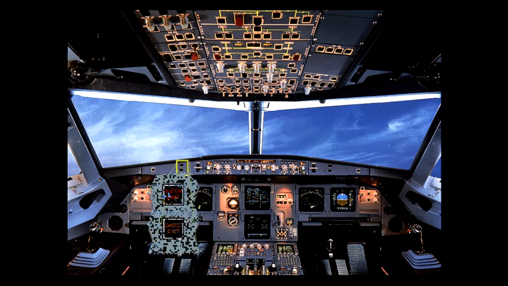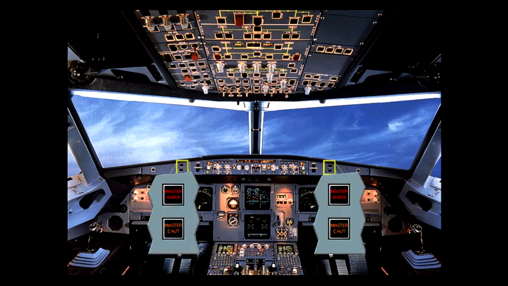In front of each pilot there are two attention getters, a red master warning and an amber master caution. As a further means of getting the pilot's attention, there is a loudspeaker on each side of the cockpit for oral alerts and voice messages. Note, the loudspeakers can also be used to listen to ATC and the intercom.